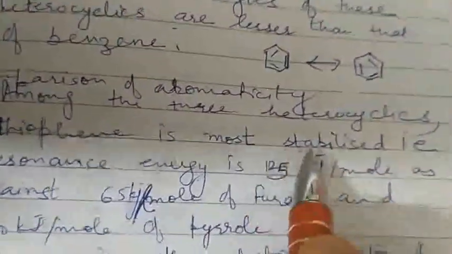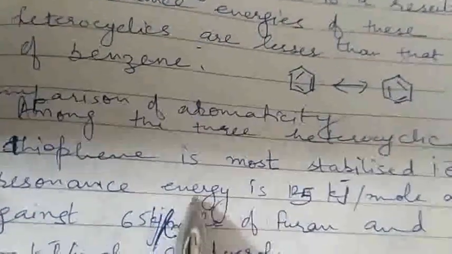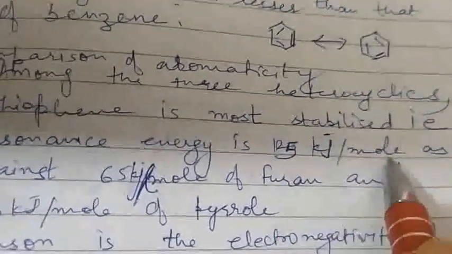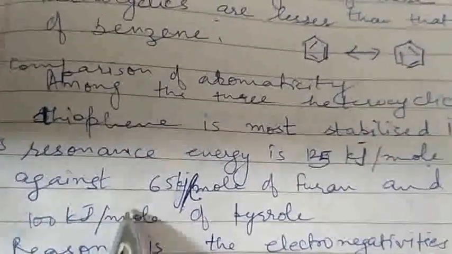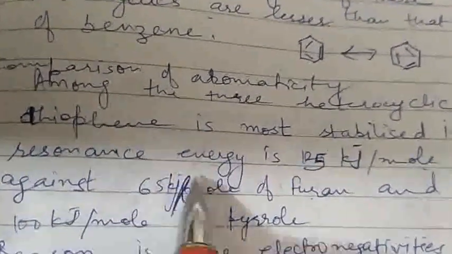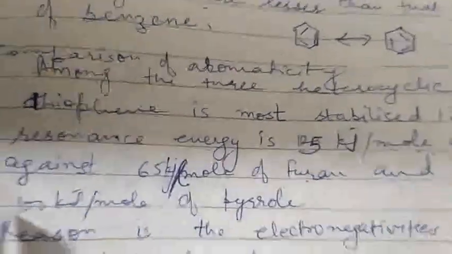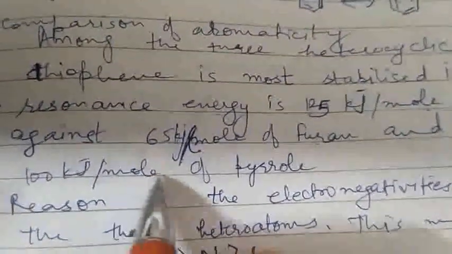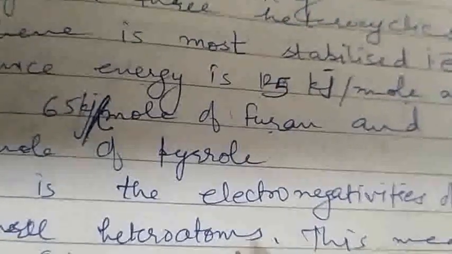Now to compare the aromaticity among the 3 heterocyclics, thiophene is most stabilized, meaning its resonance energy is 125 kJ per mole, as compared to pyrrole, which is having 100 kJ per mole of resonance energy, and furan, whose resonance energy is 65 kJ per mole. The reason for this is the electronegativities of heteroatoms.